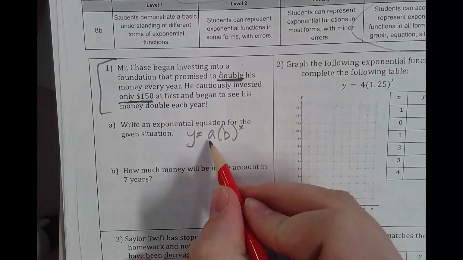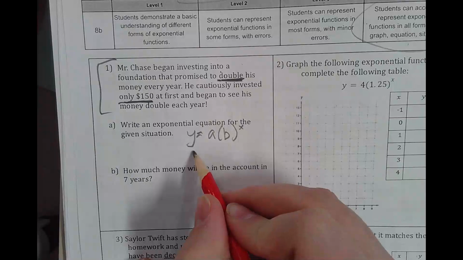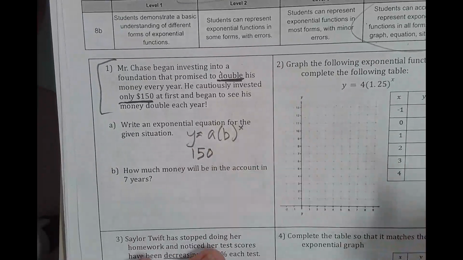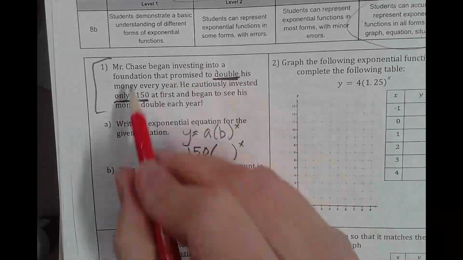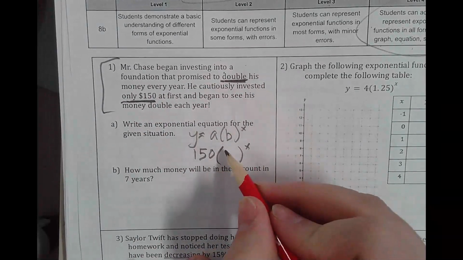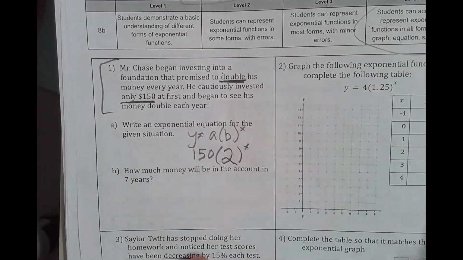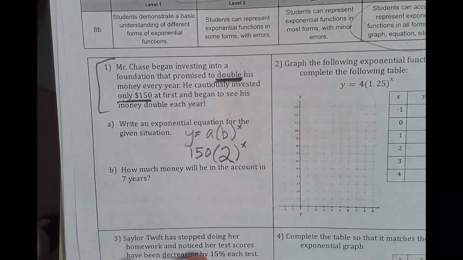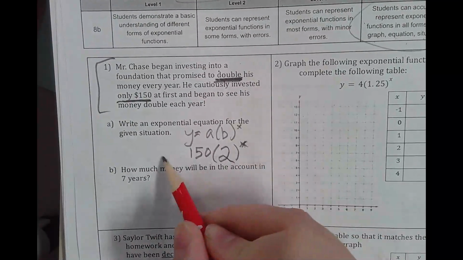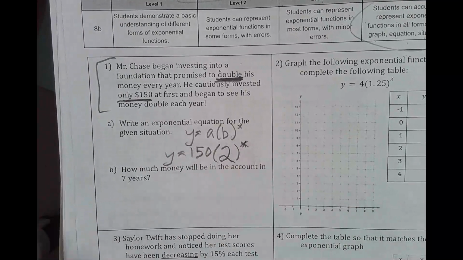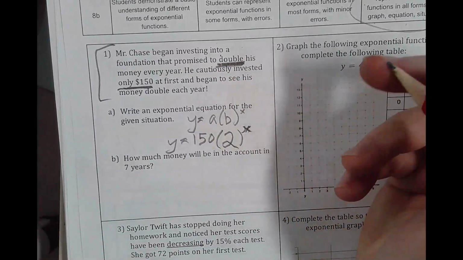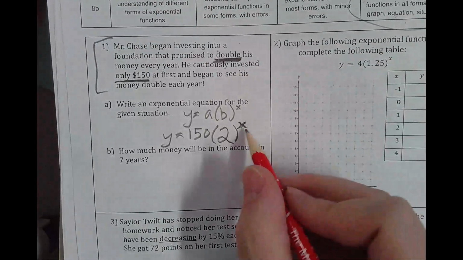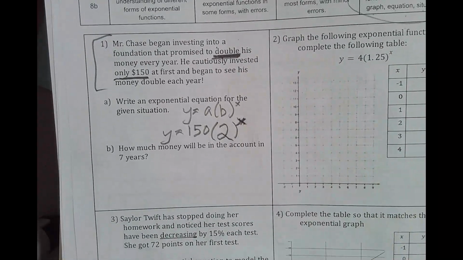A is our starting value, so how much did he start with? He started with 150. B is our multiplier. So what is the multiplier for the situation? If you're lucky, it's a simple number like 2. Double. And to the power of x would be our equation. Again, it could be to the power of t if we're talking about time, things like that. But to the power of x is just fine.